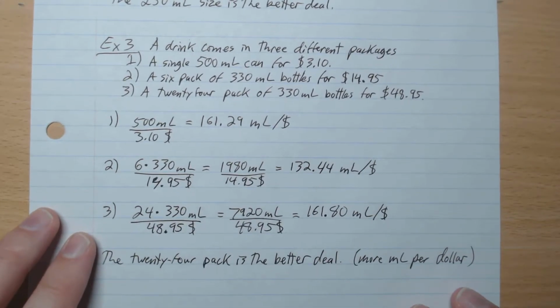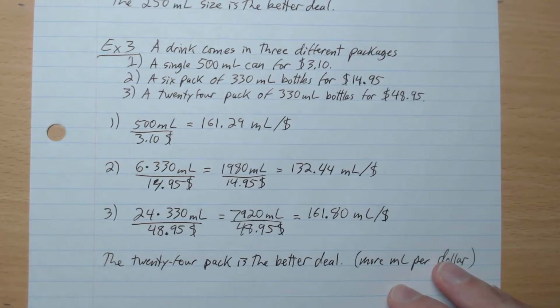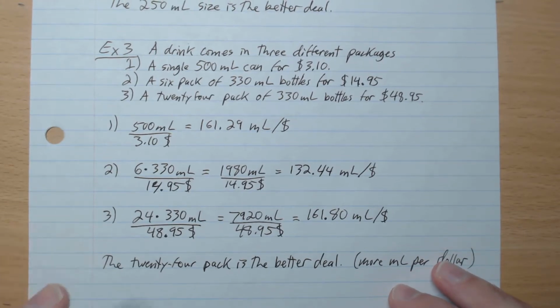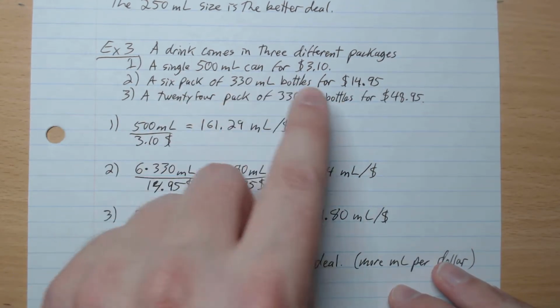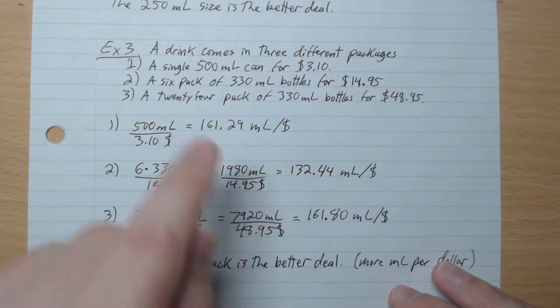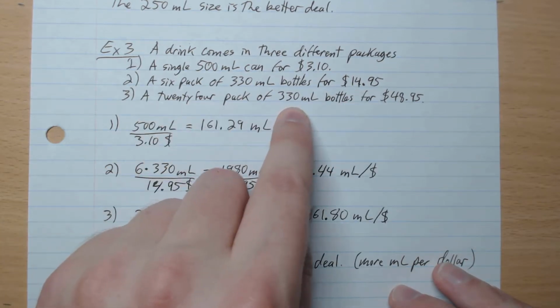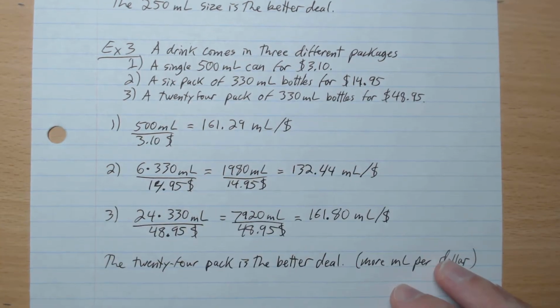Okay, example 3. A drink comes in 3 different packages. So we've got a single can for $3.10, a 6-pack of 330 ml for $14.95, or a 24-pack of 330 ml for $48.95. And so I'm going to compare mLs per dollar, milliliters per dollar.